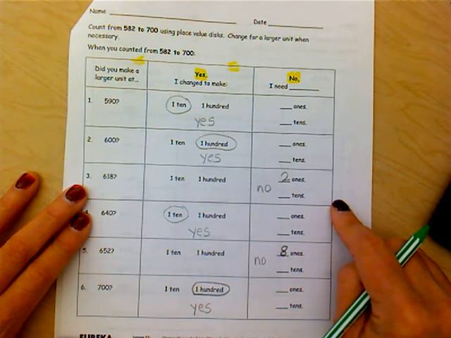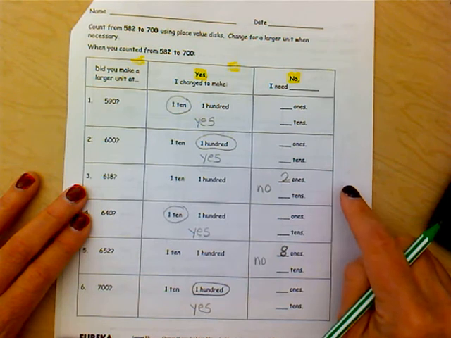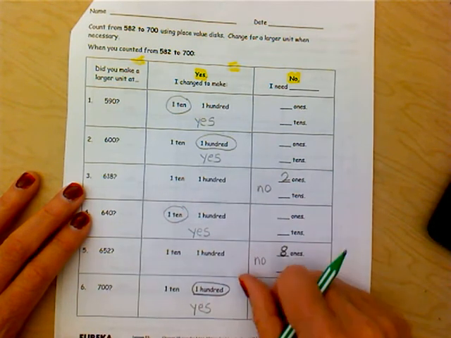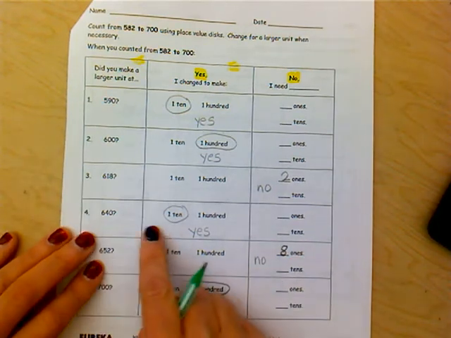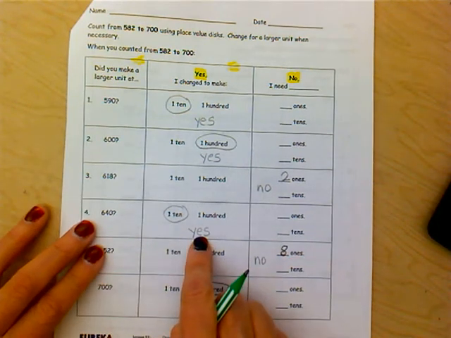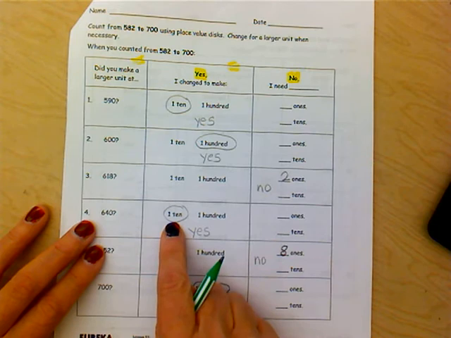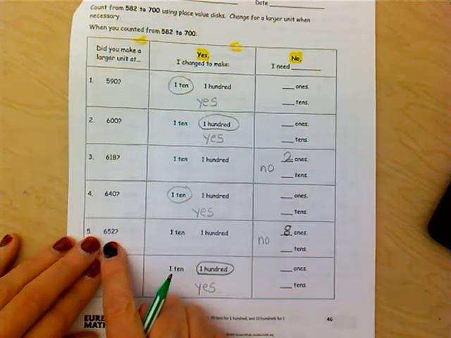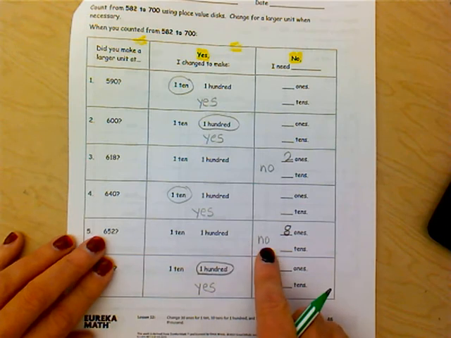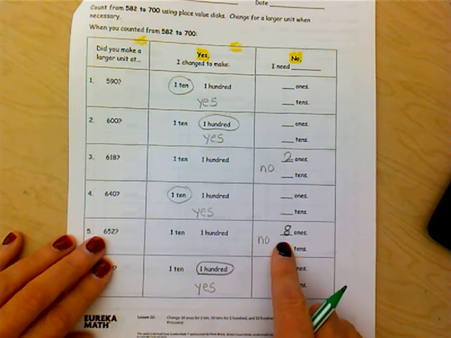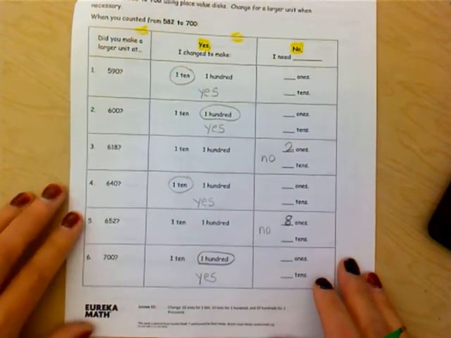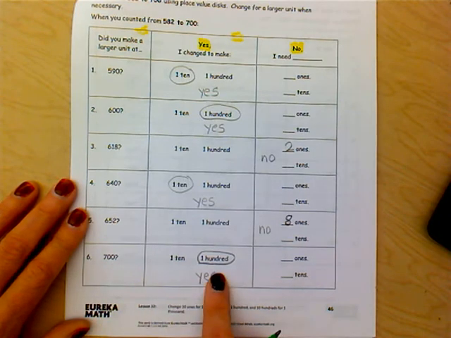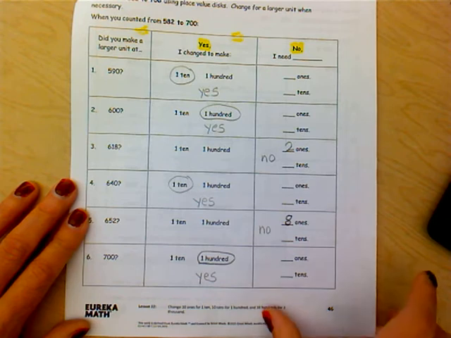And if you're finding that you're not doing well on this, you need to stop the video and go back and rethink about how you solved these problems. Number 4, well, you can see that it was a yes answer and that I would need another 10. On number 5, it was a no answer, and you would need 8 more 1s to make the next 10. And on number 6, it was a yes answer, and you would need to have 100.